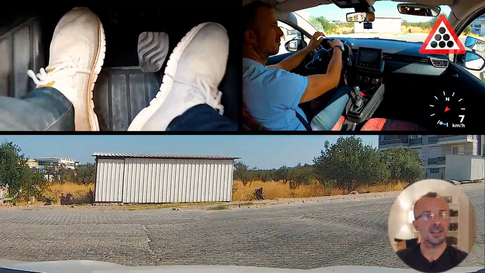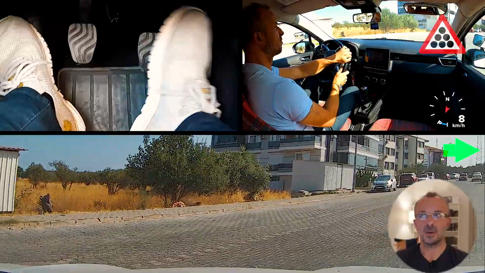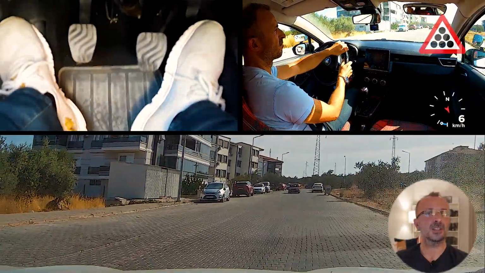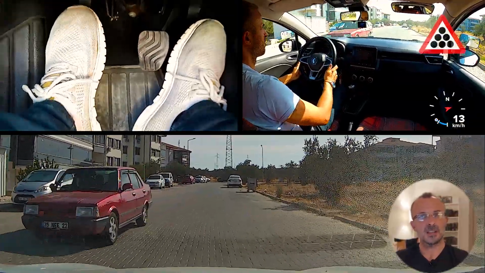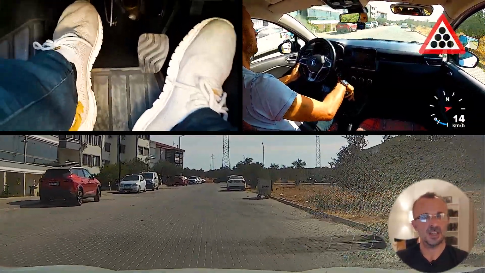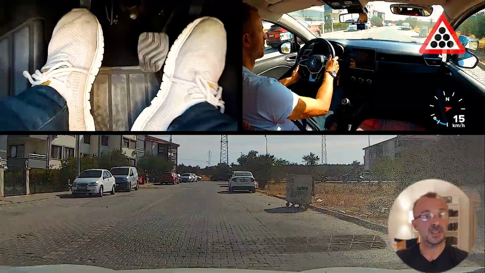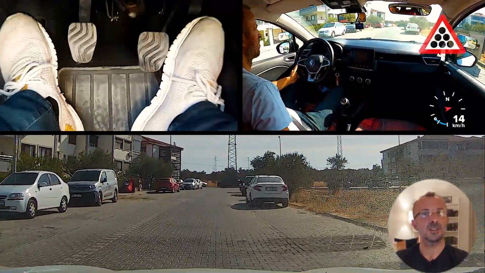Because he slowed down in case he might have to stop, his speed dropped below 10 kilometers per hour and he shifted to first gear. As you can see, when changing gears, he releases the clutch very gently, just like during takeoff. He doesn't release it immediately, therefore we release the clutch slowly.